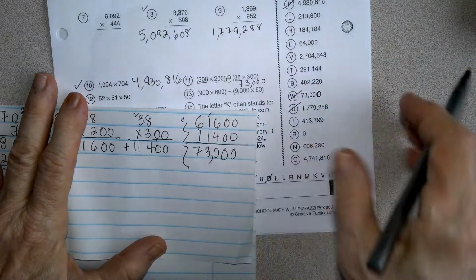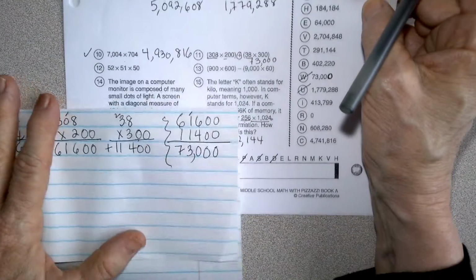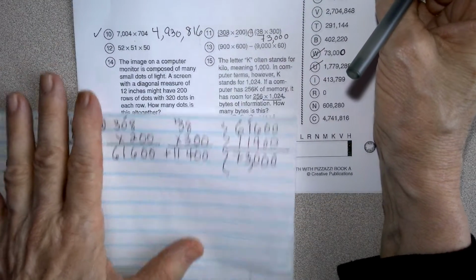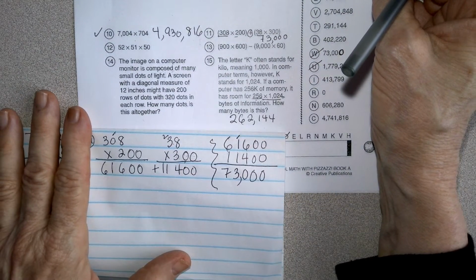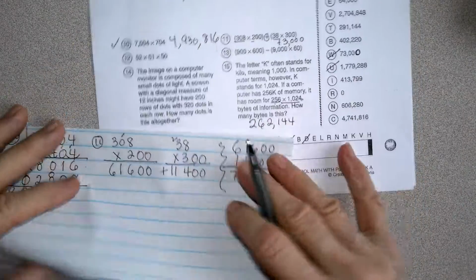So the one right below it, you can do later. It is just like one we just did. The last one, oh no, there's 2 more that I want to do with you. Okay.